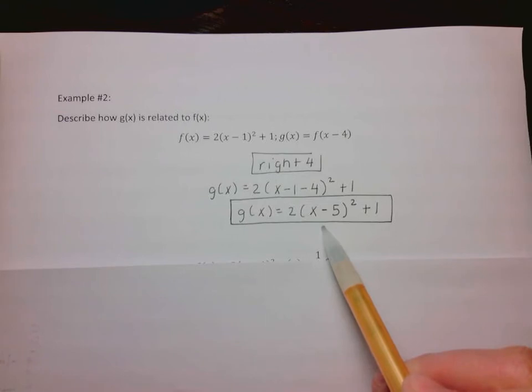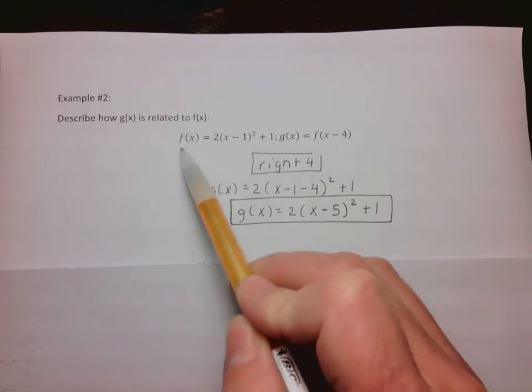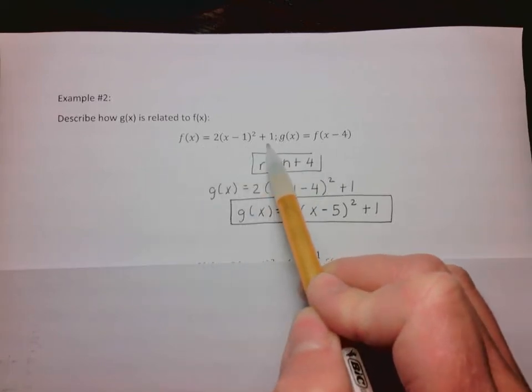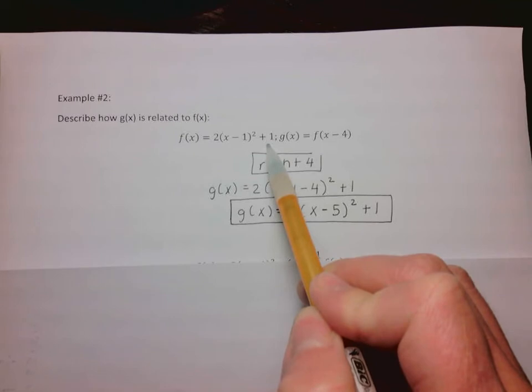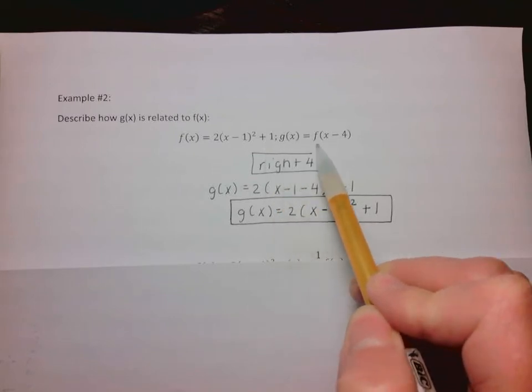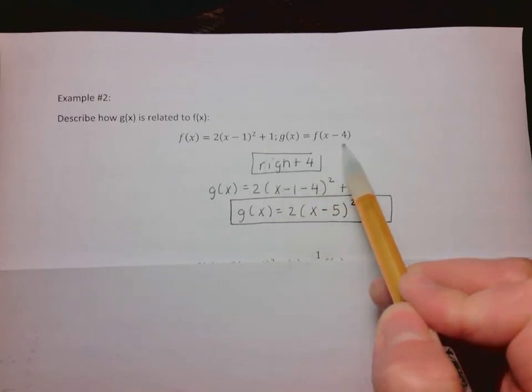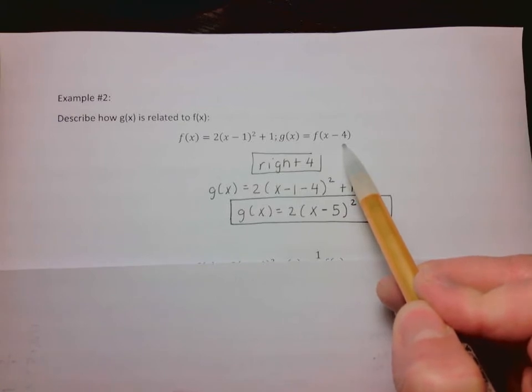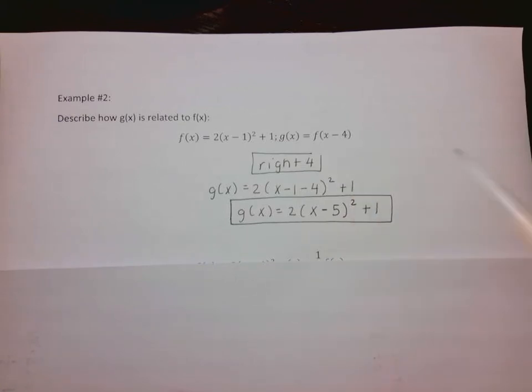And what I want you to do is go to Desmos.com. Go right now to Desmos.com and type in this function right here and hit enter. And then type in this function and compare the two and see how function g is related to function f.